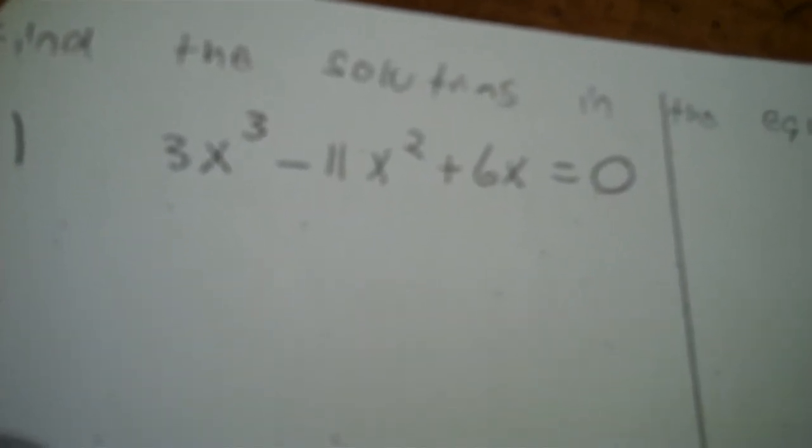Now we're going to find the solutions to the equations by factoring. So we have 3x to the third power minus 11x to the second power plus 6x. So there are three solutions, or three roots, maybe not 3 x-intercepts, but roots and solutions is what you're thinking. So it's got to be equal to 0 because you see we have x to the third, x to the second, and x. There's no constant. The 0 doesn't count as anything. So that's 3 terms.